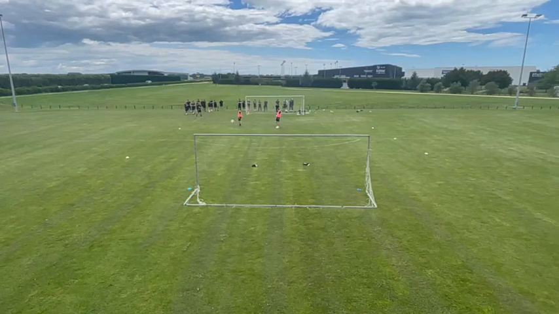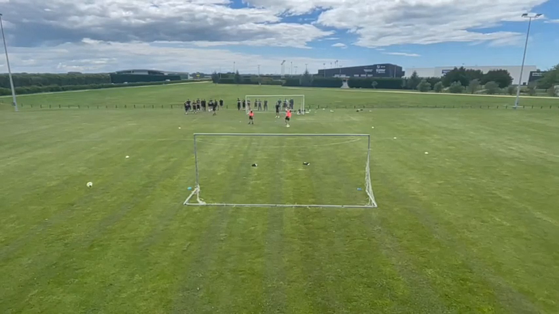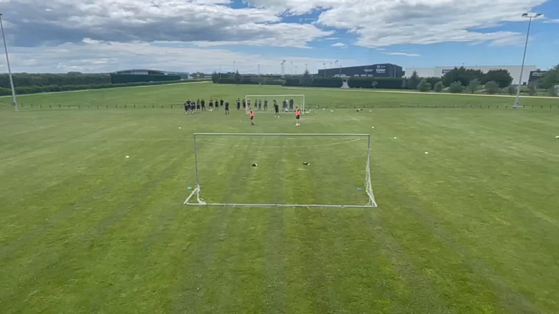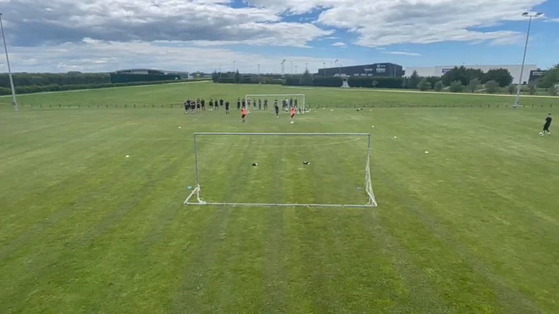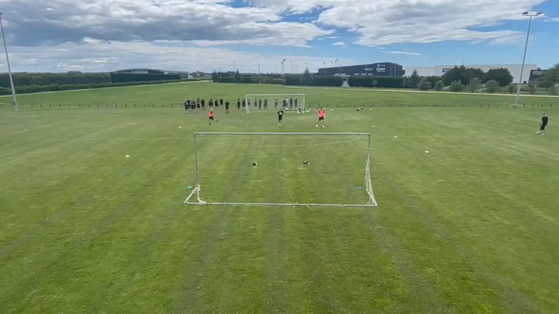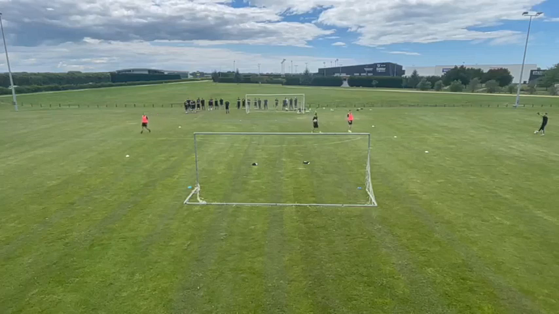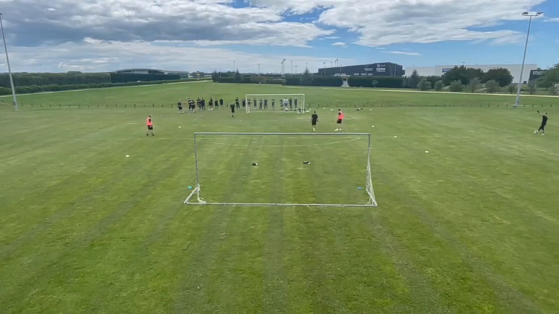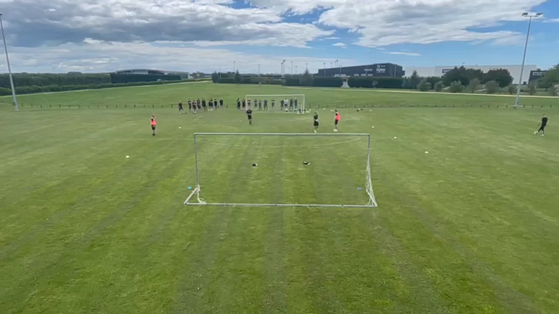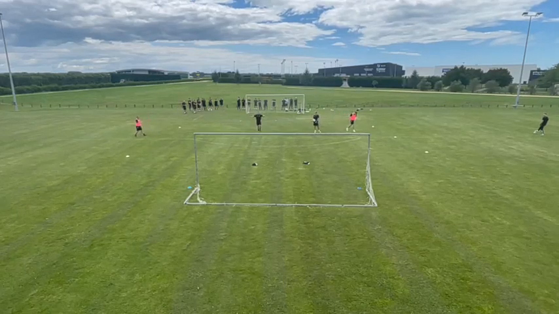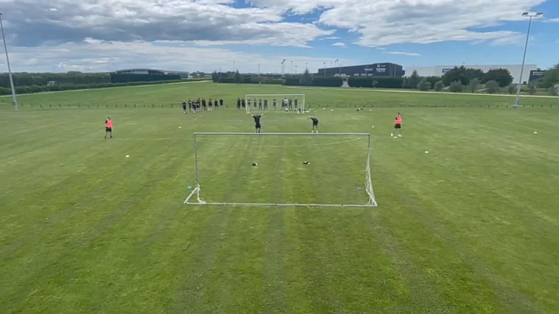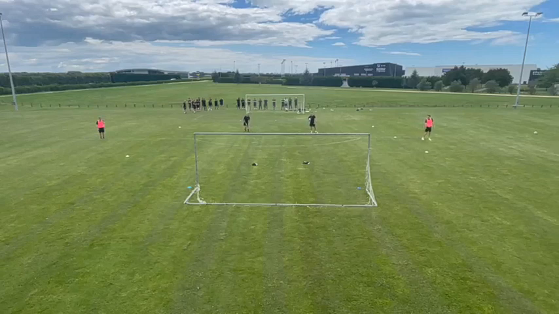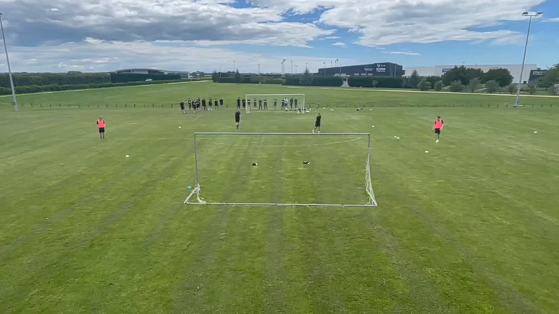Well done. We go to this side. Good ball. Love it. Okay, stop. Hold there. Stop. Hold there, Daniel. Centre back split. Full back. Time wide. Okay. Play to a centre back, or who you want. Cool. Okay, reset.